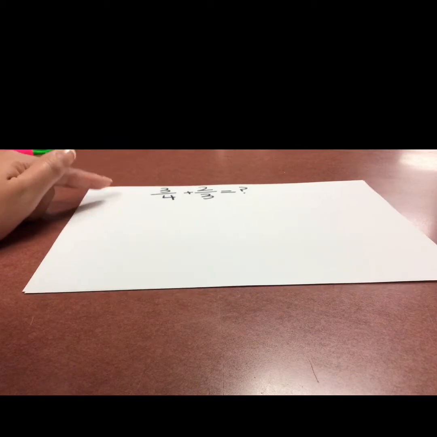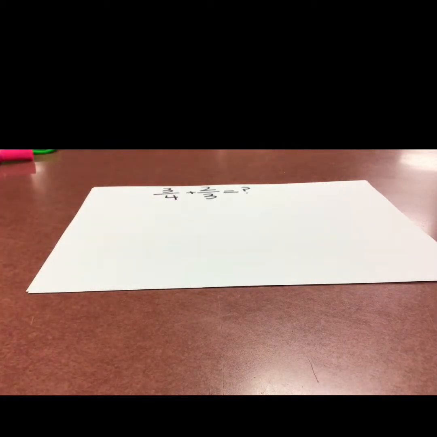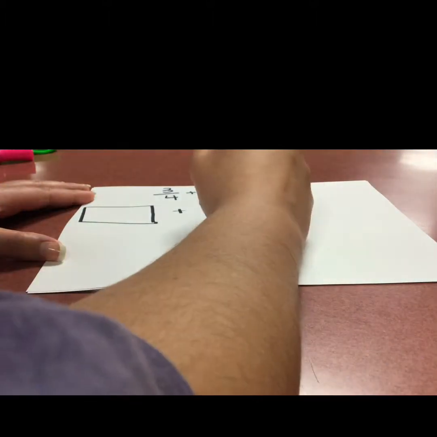So I went ahead and wrote down here the variables that we already have: 3/4 cup of whole milk plus 2/3 cup of skim milk equals, and we're trying to find what it equals. What I wanted to use here was an area model. By an area model, we are going to visually represent what each fraction is and be able to add them together, even though they have unlike denominators. So I'm going to start out by creating two rectangles. In between the two rectangles, I put an addition sign, and then at the end, I put an equal sign.